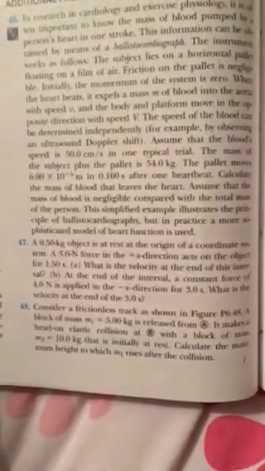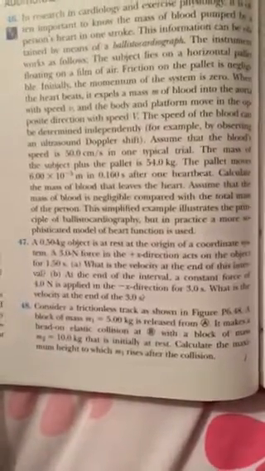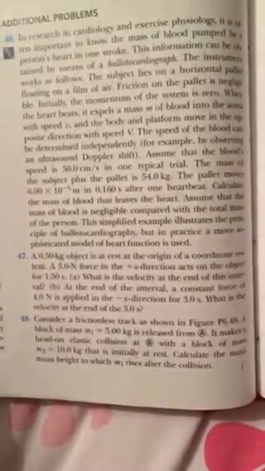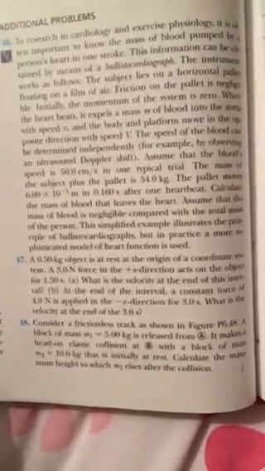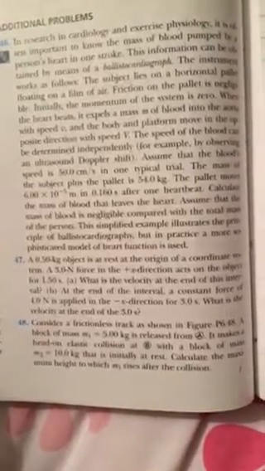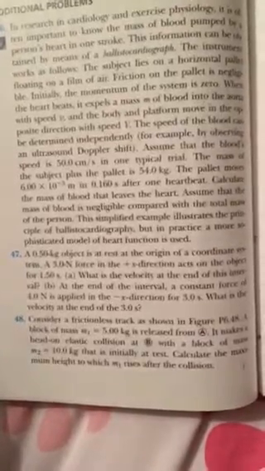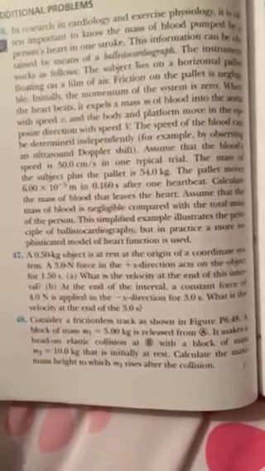47. A 0.5 kilogram object is at rest at the origin of the coordinate system. A 3 Newton force in the positive x direction acts on the object for 1.5 seconds. A. What is the velocity at the end of this interval? B. At the end of the interval, a constant force of 4 newtons is applied in the negative x direction for 3 seconds. What is the velocity at the end of the 3 seconds?